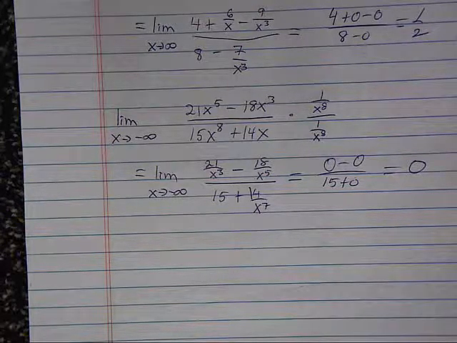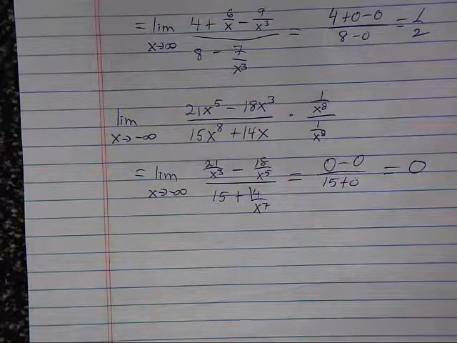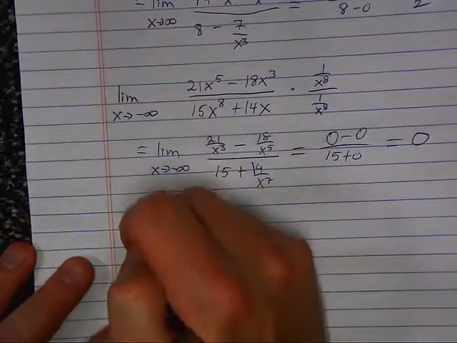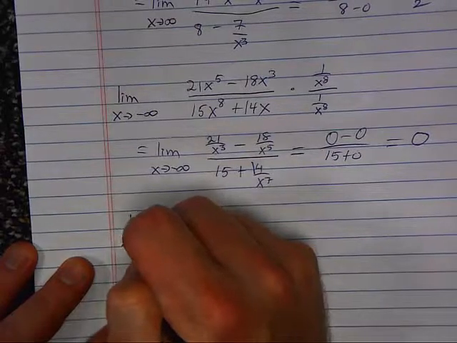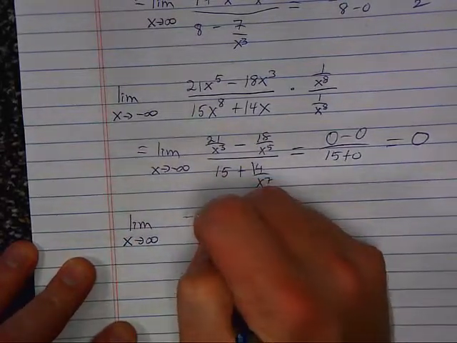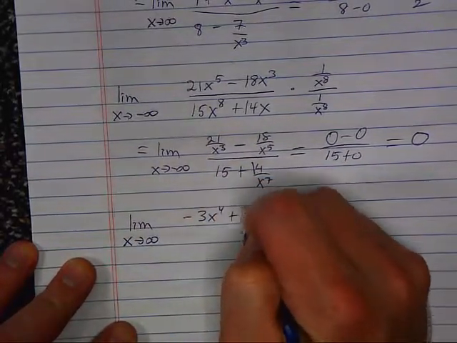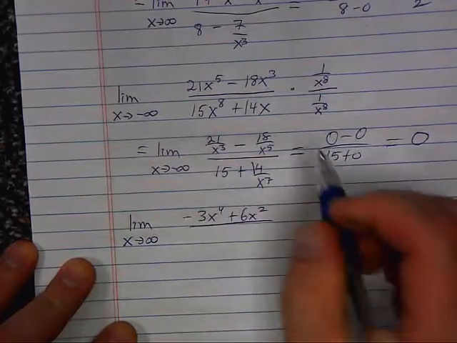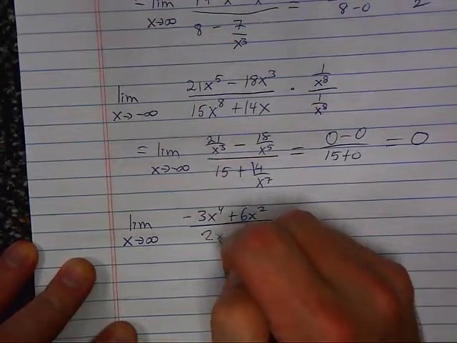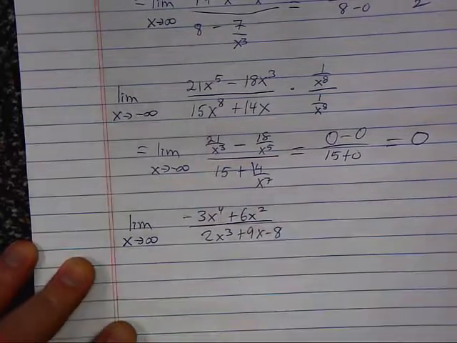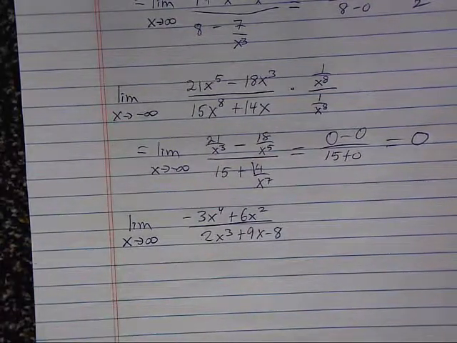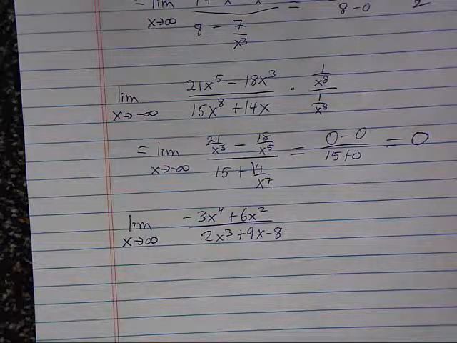If the power on top and the power on bottom are the same, what's going to happen? You look at the two leading coefficients. So what's the last possibility? The power on top is bigger. All right. So limit as x goes to infinity of negative 3x to the 4th plus 6x squared divided by 2x cubed plus 9x minus 8. The answer is? So which infinity would win?